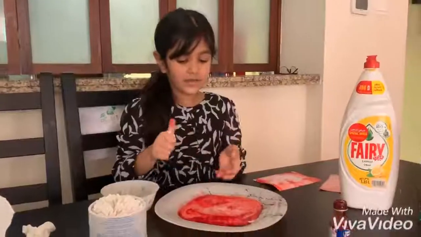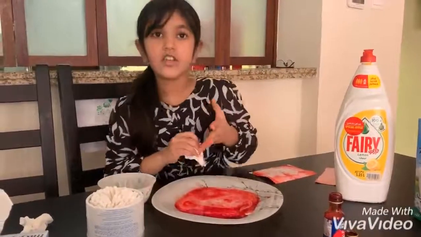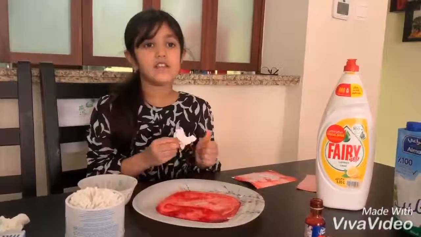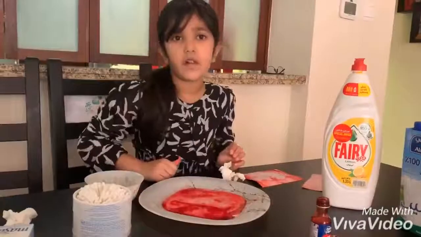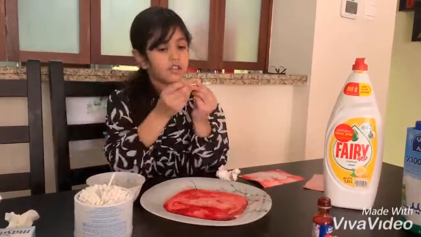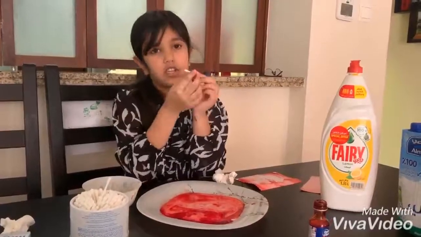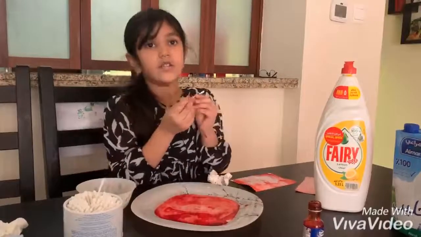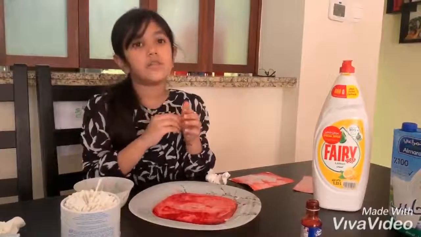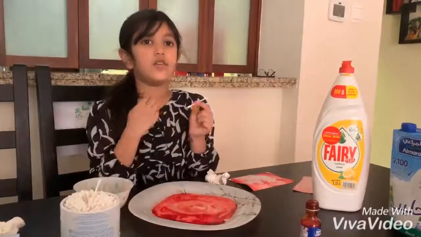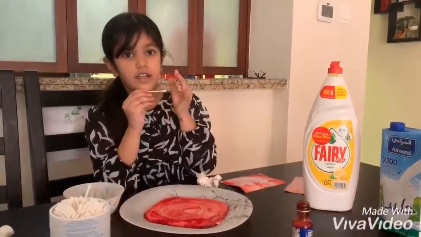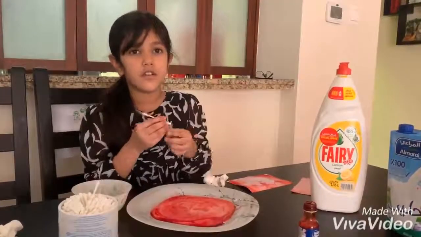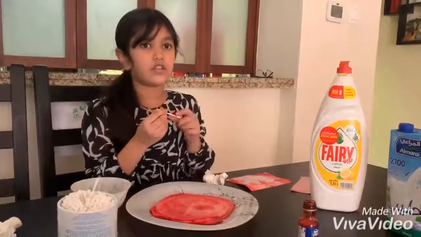So now we're going to find out what's the science behind this. Milk is very fatty, so it has fat molecules, and soap has soap molecules. A soap molecule has two ends, like this Q-tip. The first end is hydrophilic, which, hydro means water and philic means love, so it's attracted to water. And the other side is hydrophobic. Hydro means water, while phobic means fear, so it's attracted to the dirt.